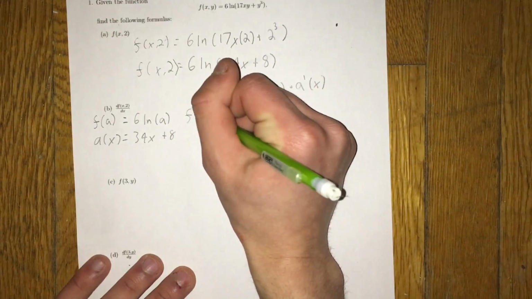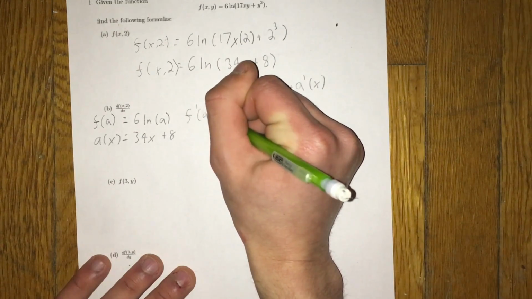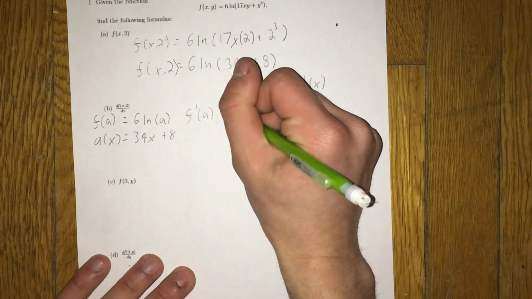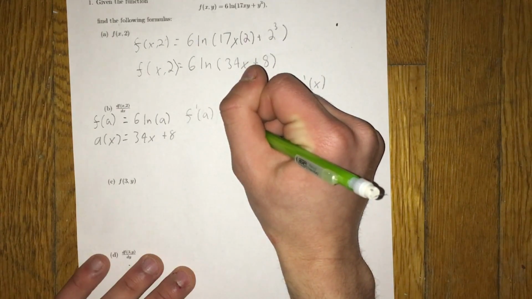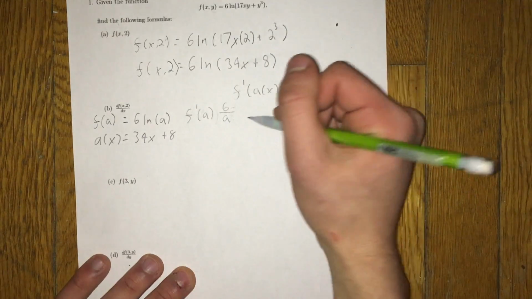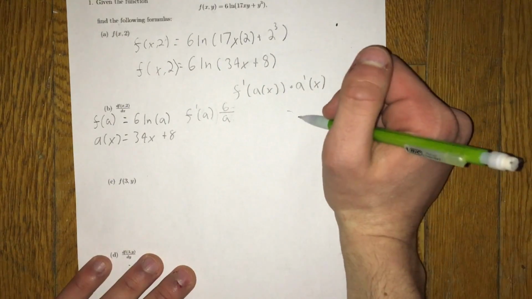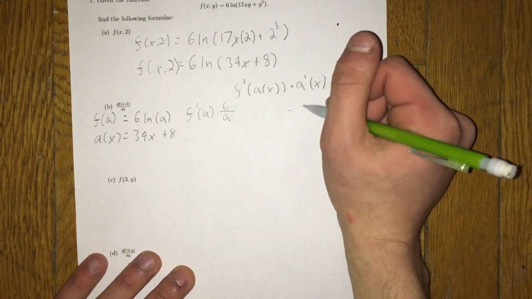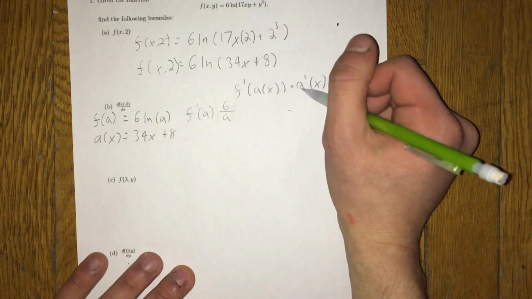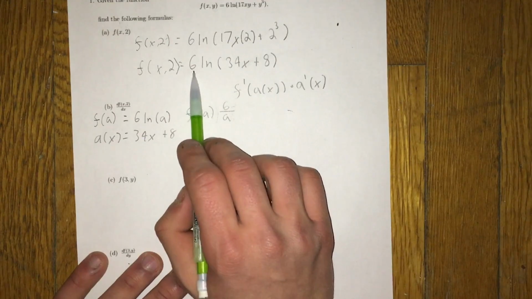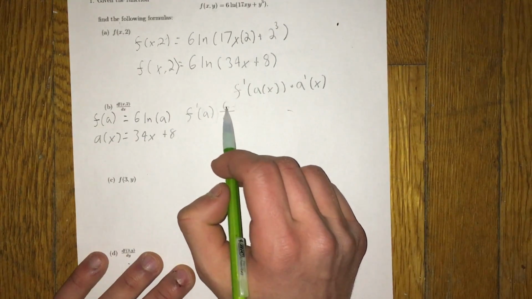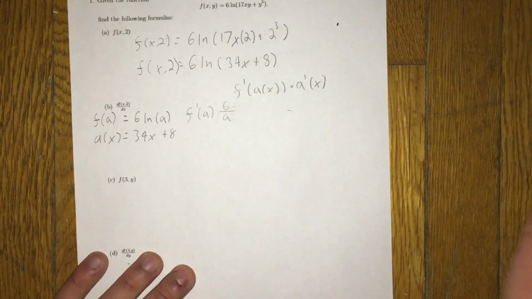So for f prime of a, the derivative would be 6 over a, because the simple derivative of natural log is just 1 over x, and because the 6 is in front, we would put the 6 on top as a simplified fraction.